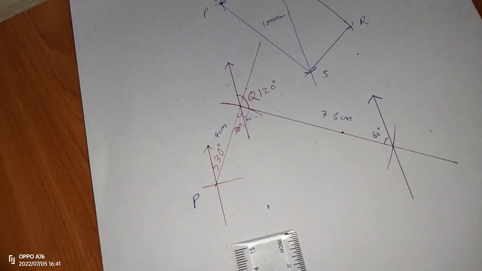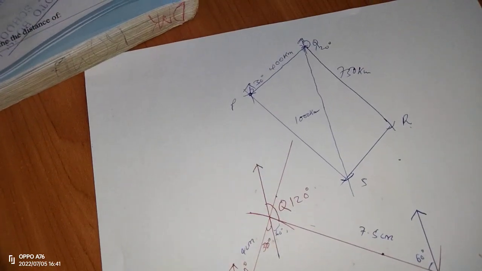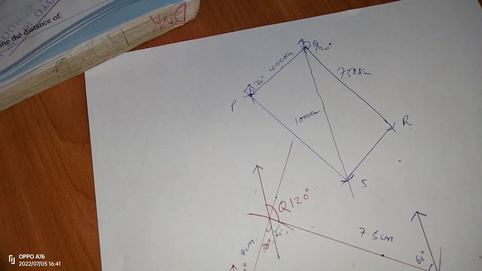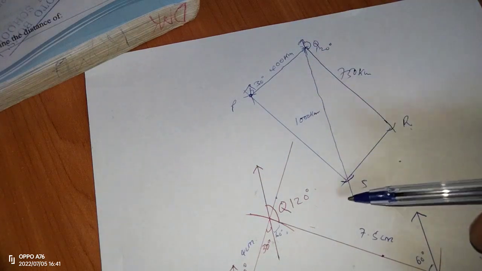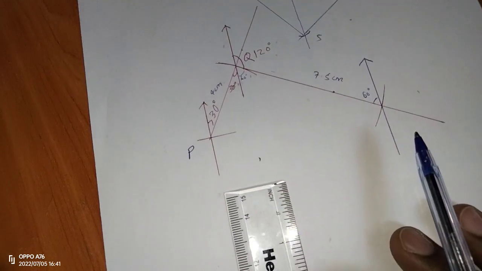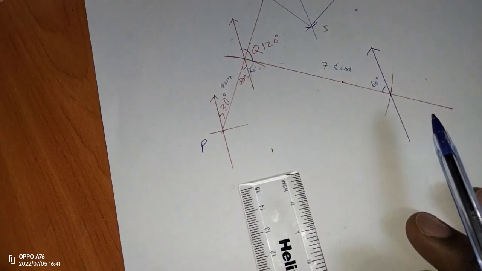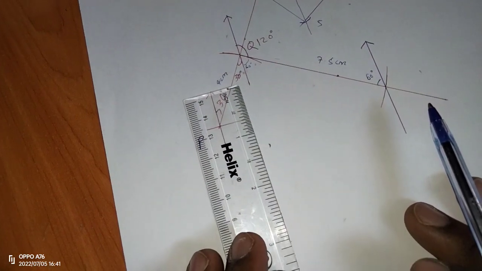Again, I'm going to locate S, which is another warship, which is 1,000 kilometers southwards from Q. So from Q, instead of 1,000, I'm going to use 10 centimeters.